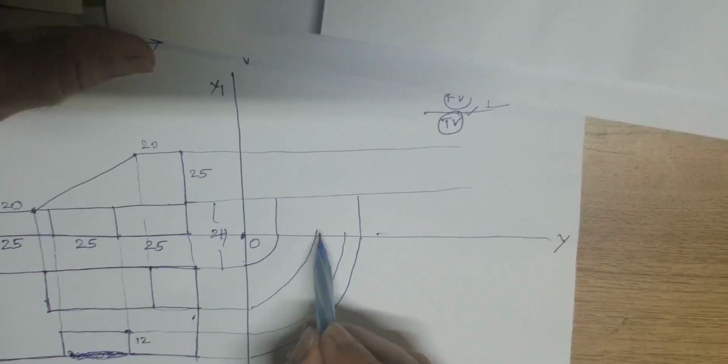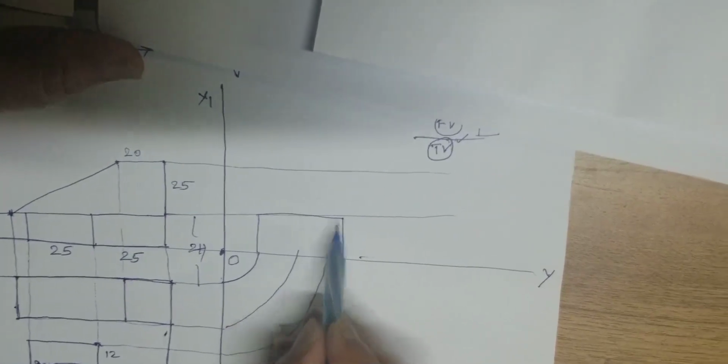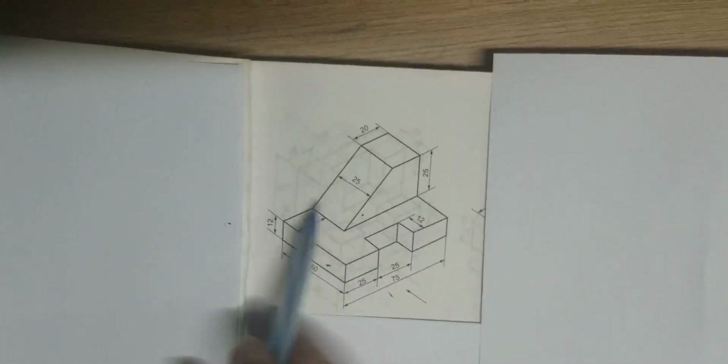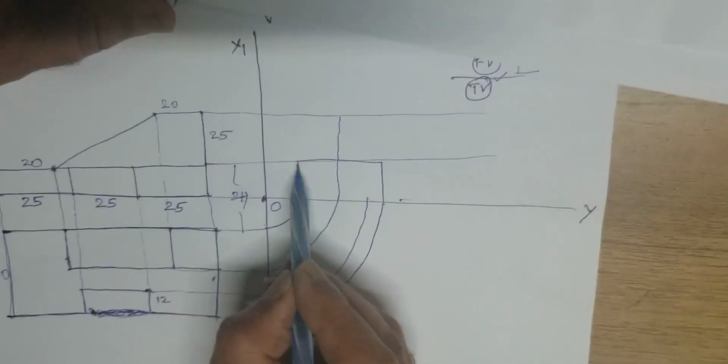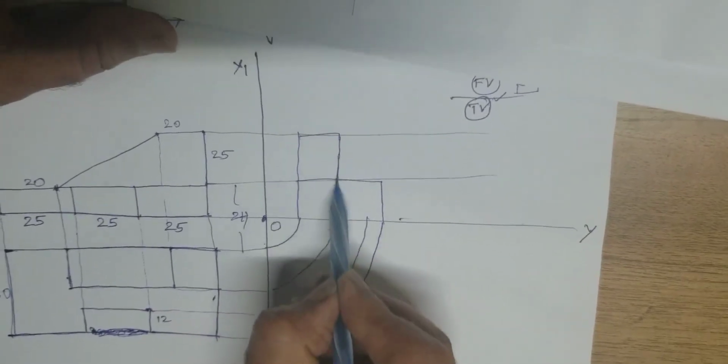plate. But above that, you just see, only this side portion we are having projection. Extend it, this portion only we are having projection like as this. See here.